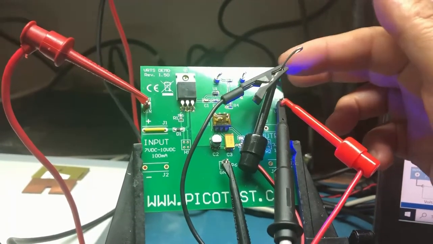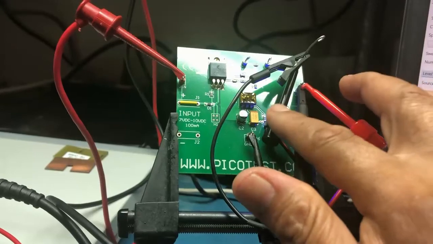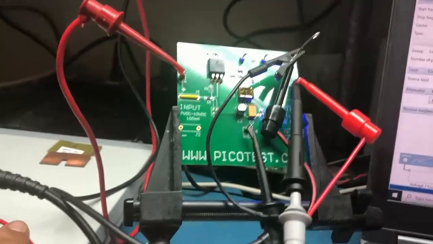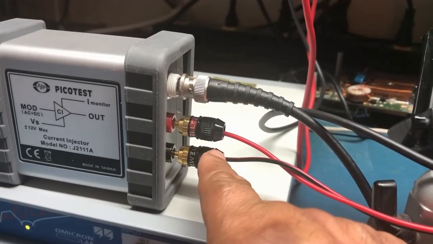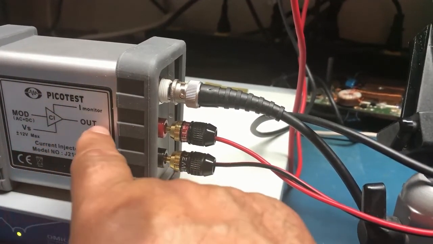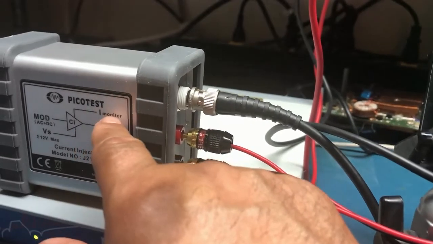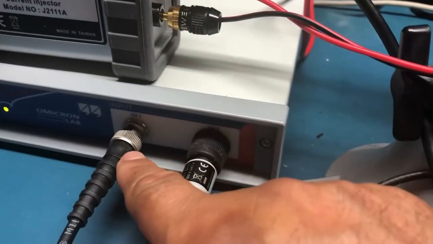And what I'm doing is connecting across the output. I'm connecting these two, the red and black connectors, and those go to the J2111A. This is the output of the modulator, and this, which is the IMON, goes to channel 1 of the Bode 100.